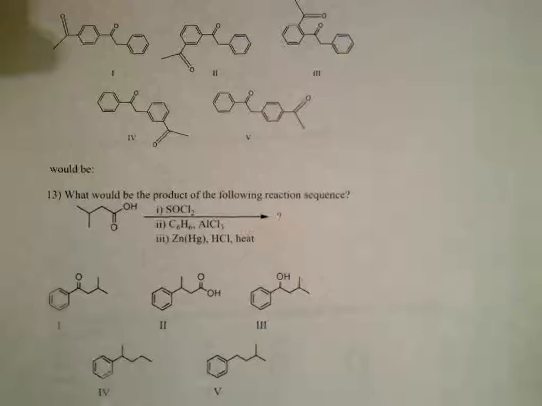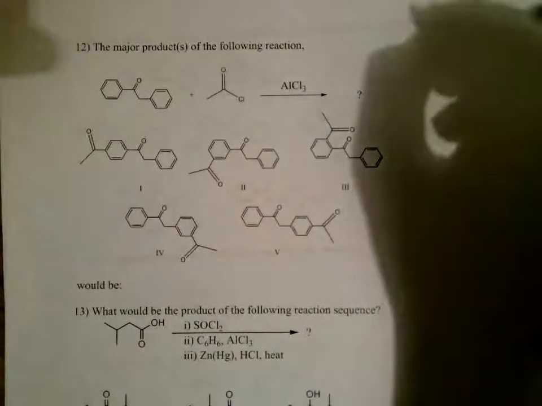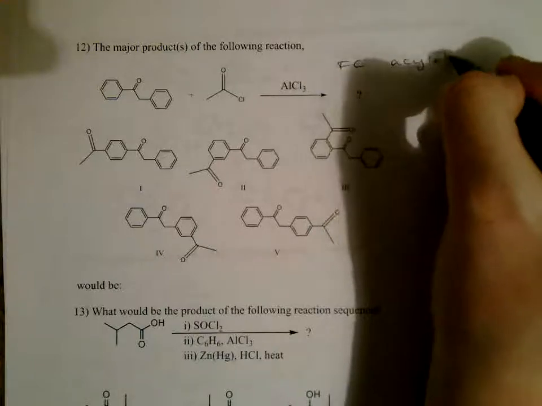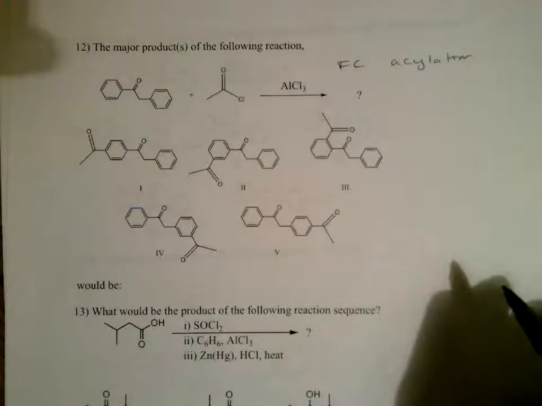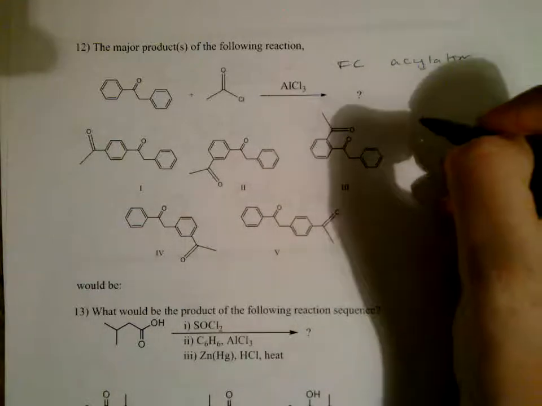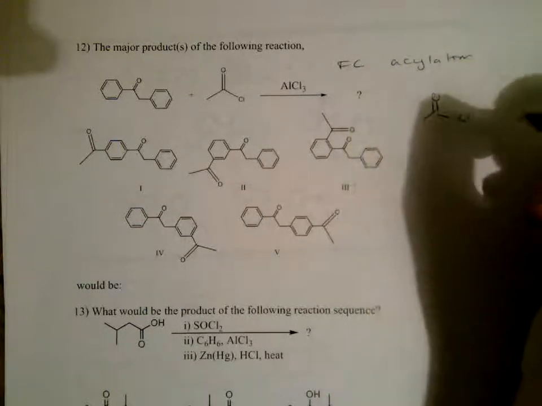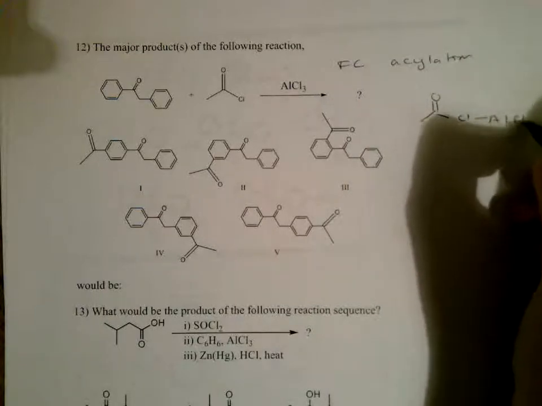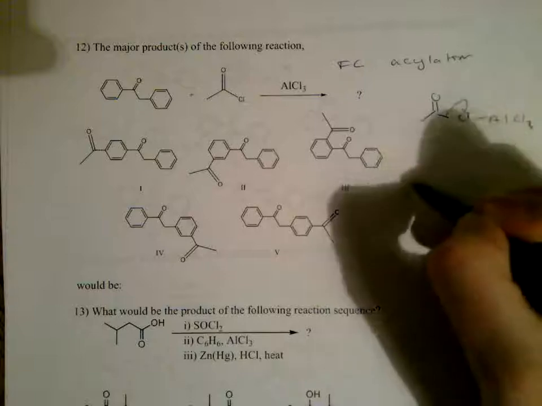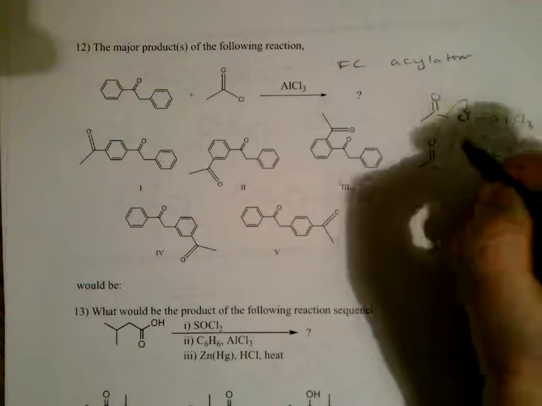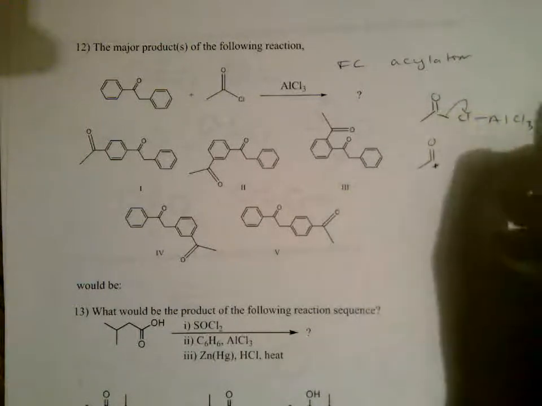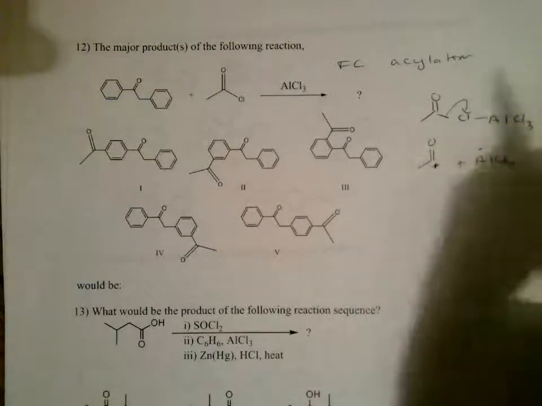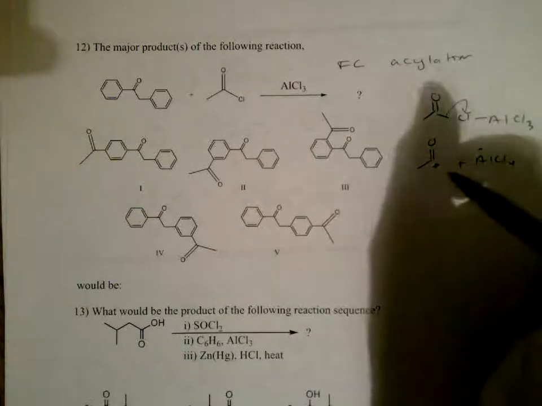What is the major product of the following reaction? So this is a Friedel-Crafts acylation. You can spend a lot of time trying to figure out the mechanism of the formation of the electrophile. I generally just say this chlorine will form a complex with the AlCl3. This bond will break, and you're left with a positive charge here and AlCl4 minus. I don't think you need to know this, although you might.